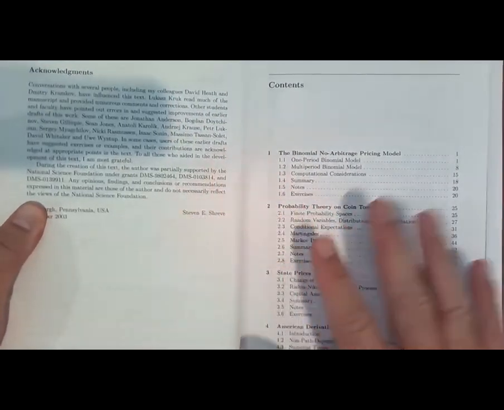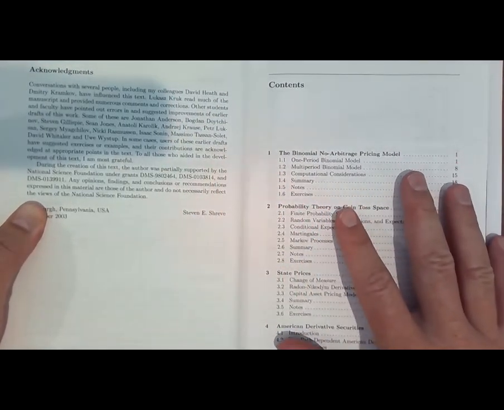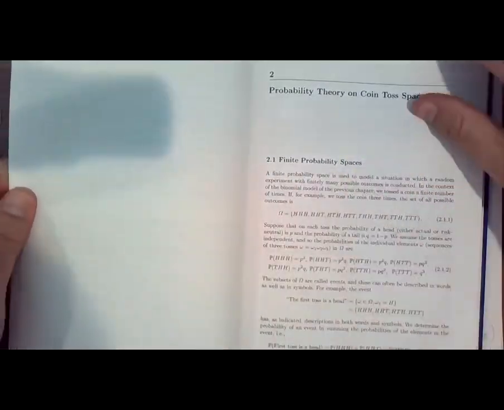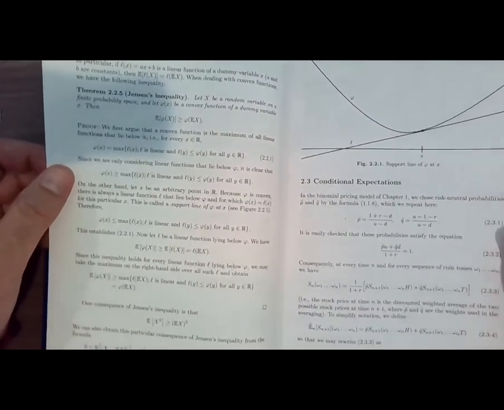Right. So this stuff is in here. You flip over to what he's talking about in these sections. You'll find the stuff in here.